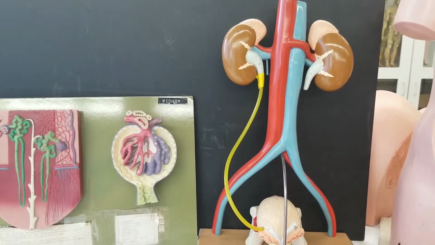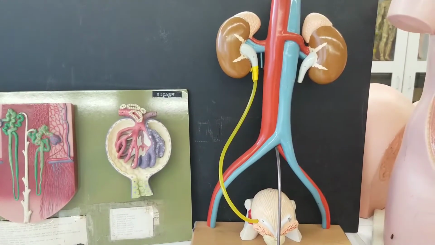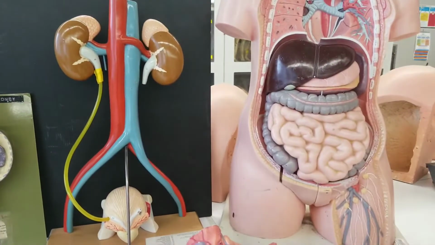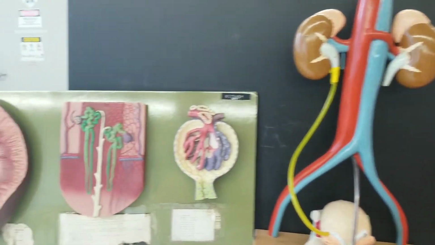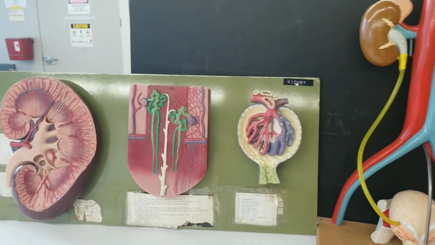Hey all, we are taking a look at the urinary system. We're going to take a look at this in two videos, and in this video we're going to first go over the gross anatomy of the urinary system. So where does it all start?